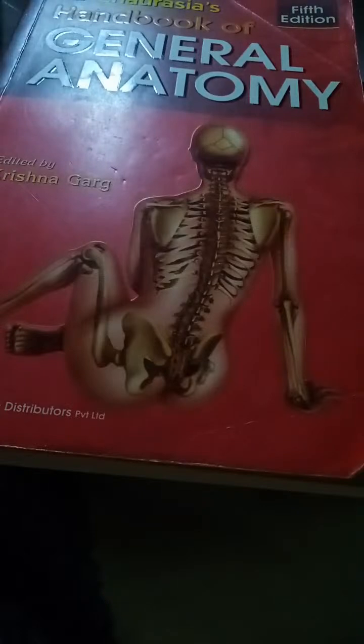Examples: first carpometacarpal joint, sternoclavicular joint, calcaneocuboid joint, and the joint between femur and patella.